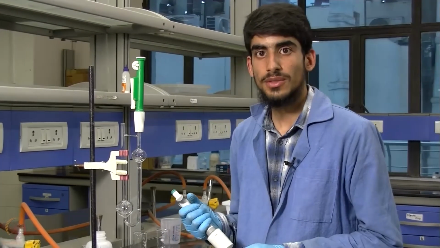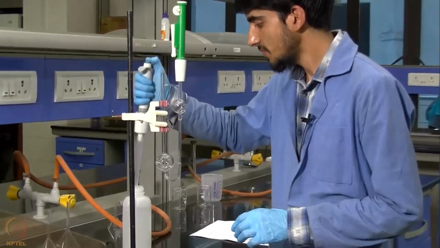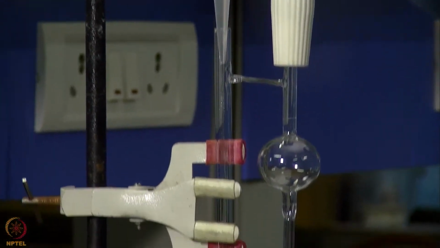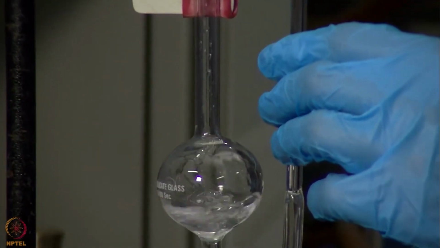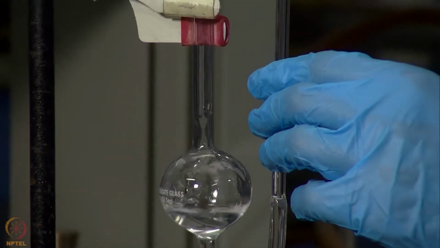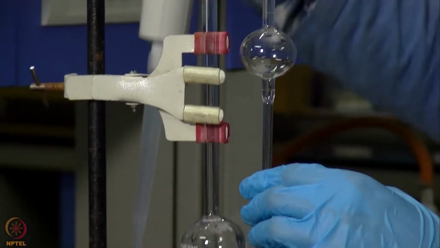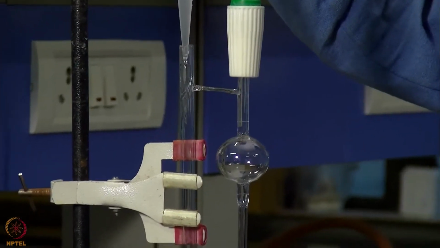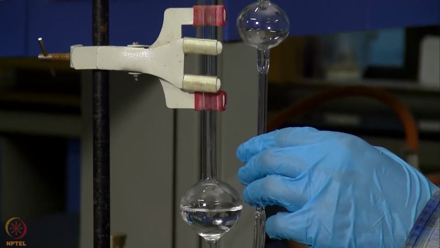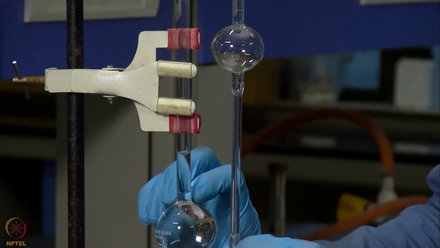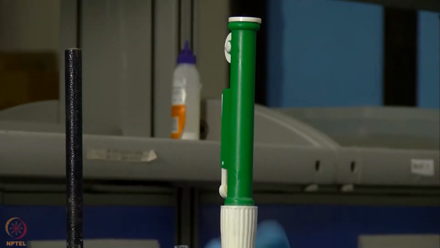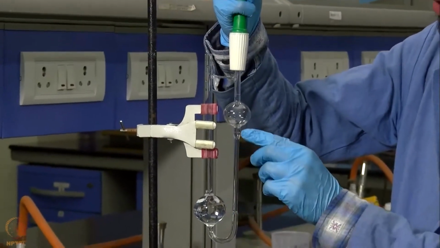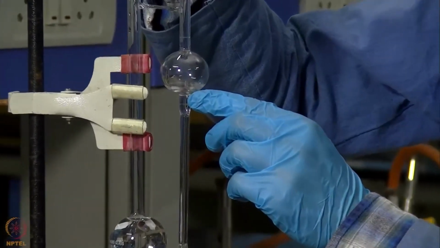We will now start by filling this viscometer with water. Now that this bulb is filled, we will suck the liquid to the other bulb through this suction pump. We can see that when we suck through this, the liquid level in this bulb is rising.